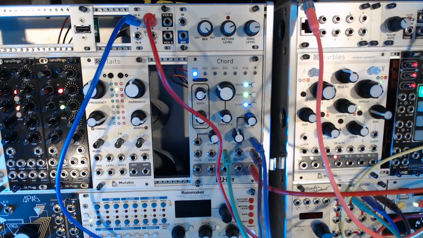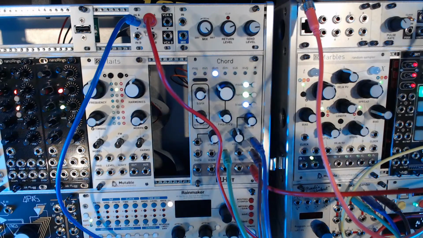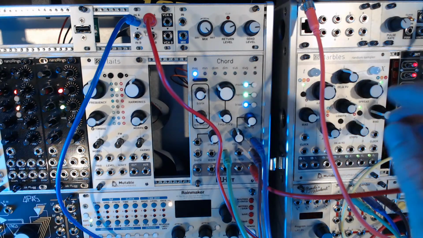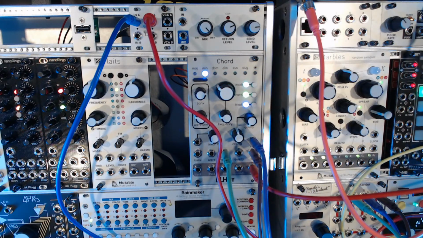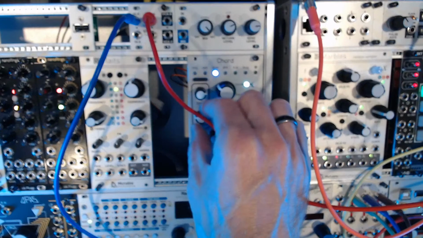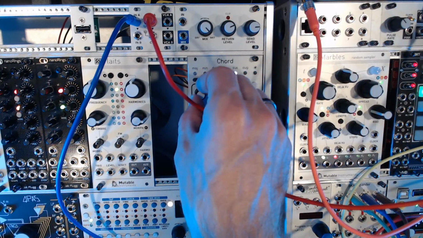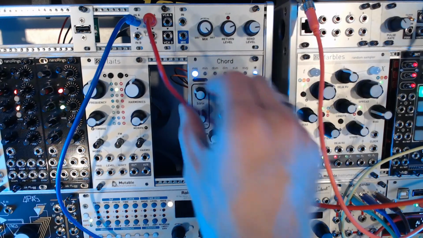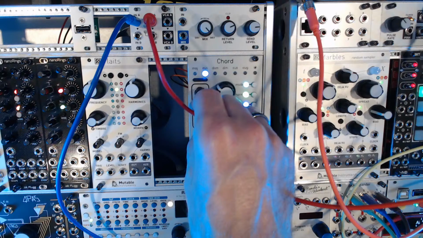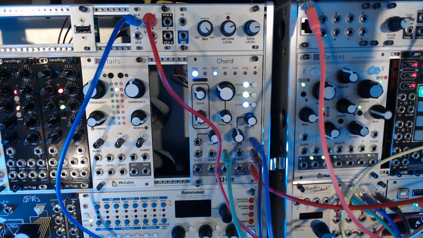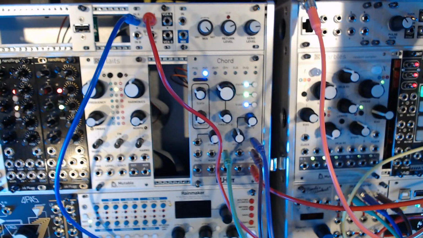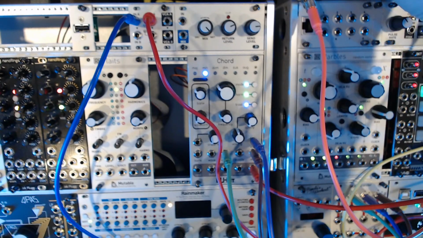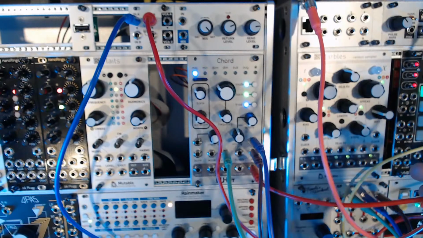And of course you can't CV control the waveform and all that crap, and I never did that anyway, so overall a good trade if I could just remember to put the cables in the right direction. So slightly.